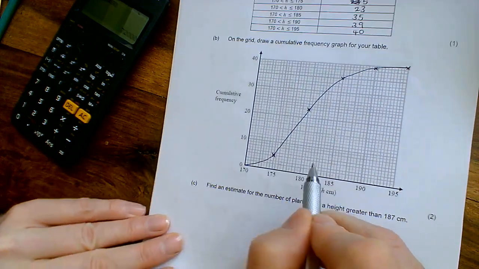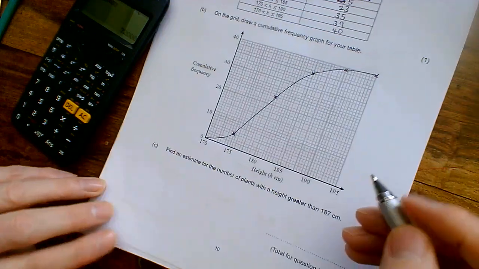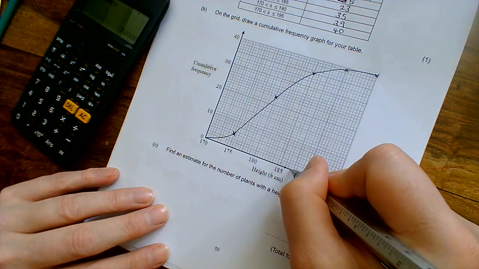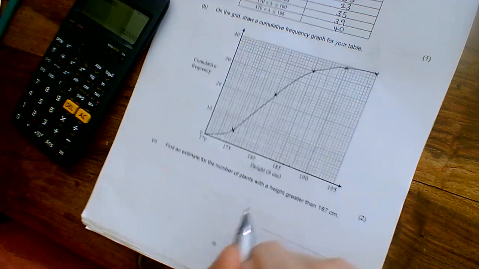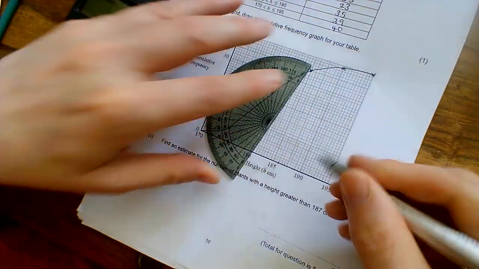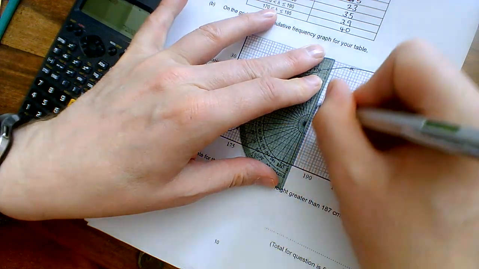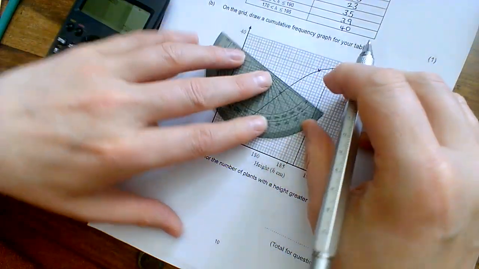But there we go. Plants have a height greater than 187, so I'm going to find 187. So there's 10 marks, that's halves, isn't it? It says 186, says 187 there. So I'm going to use this bit of a ruler. I haven't equipped myself very well today. So there we go, going all the way up to that point is there. That's 187's marker.